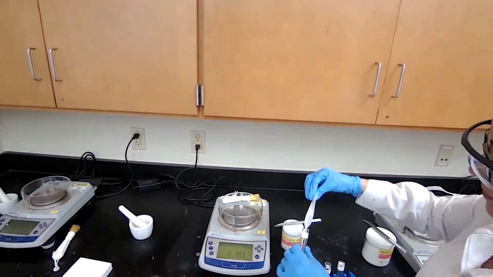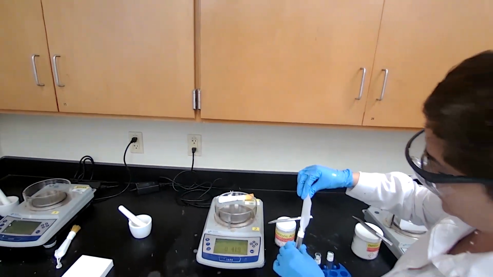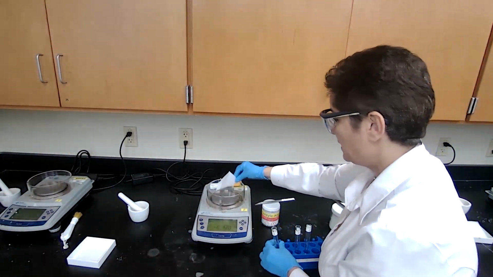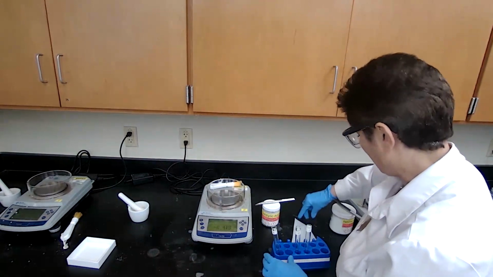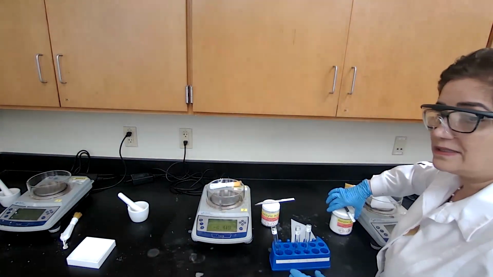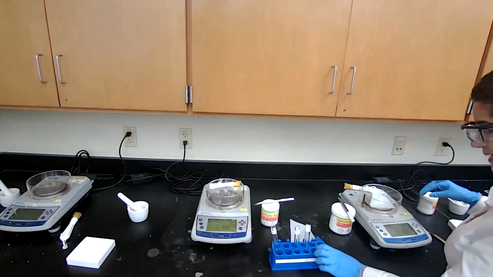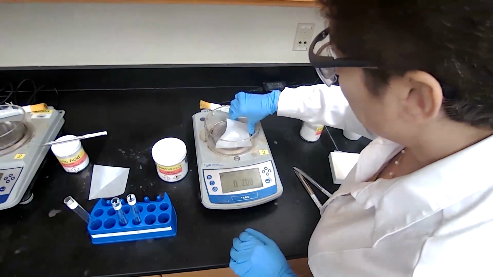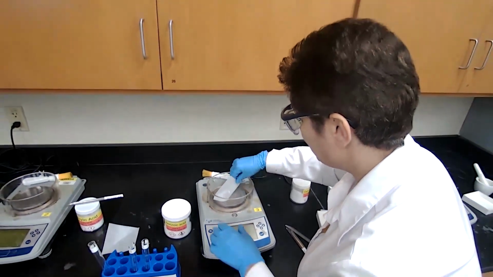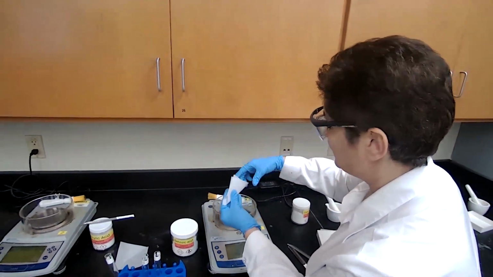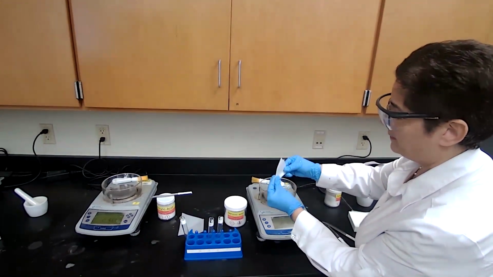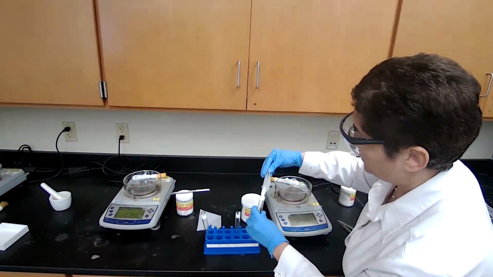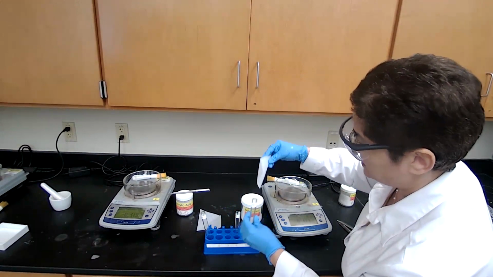We transfer to test tube A. And for test tube B, I'm using benzoic acid, 0.2 grams of the benzoic acid. So we can transfer that. Usually I fold the weighing paper for easier transfer, so I make a paper funnel and easily transfer.